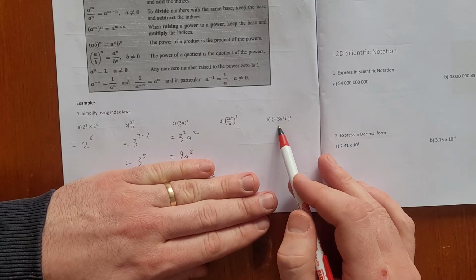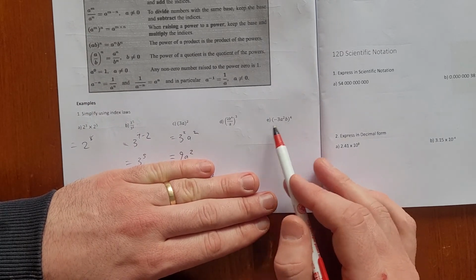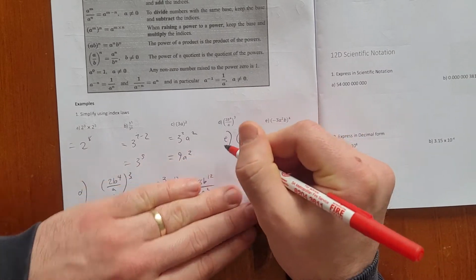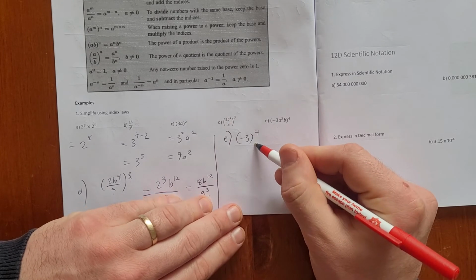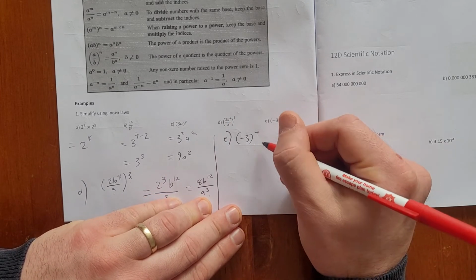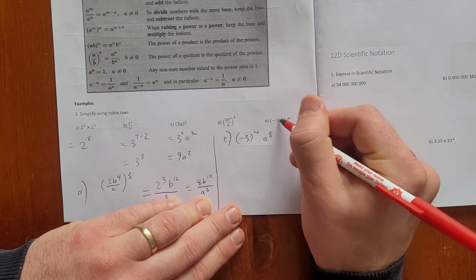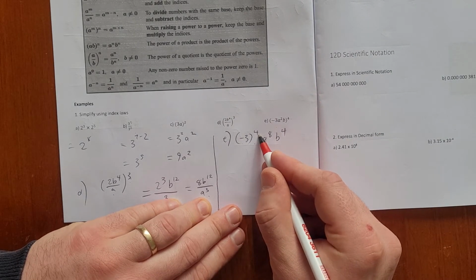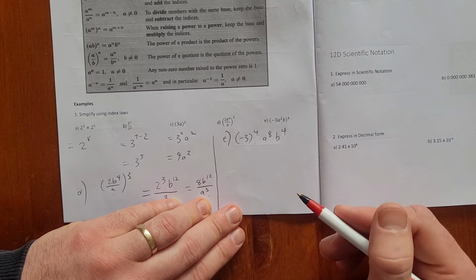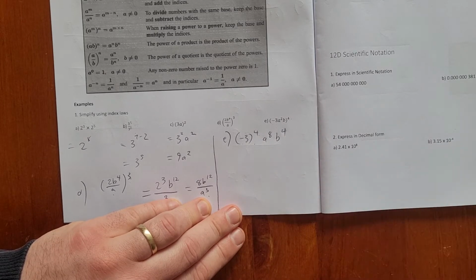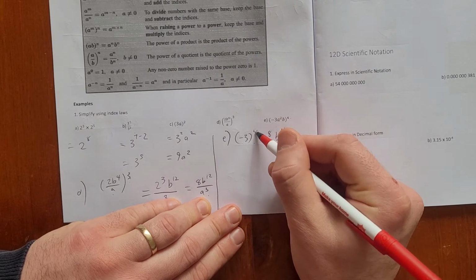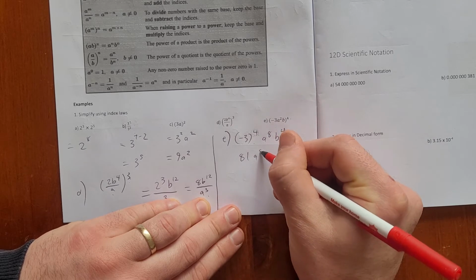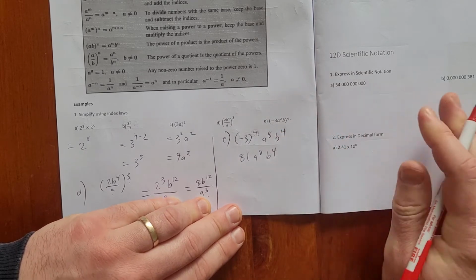Let's have a look at E. Okay, again, that 4 is going to distribute to every term. So we have minus 3 to the power of 4. So here's question E. Draw a line there. Minus 3 to the power of 4. We've got a to the power of 8. We know the 2 and the 4 are going to multiply, and then b to the power of 4. And minus 3 to the power of 4 is minus 3 times minus 3 times minus 3 times minus 3. Because it's an even number, the answer is going to be positive, and 3 to the power of 4 is 81. So we've got 81, a to the 8, b to the 4.